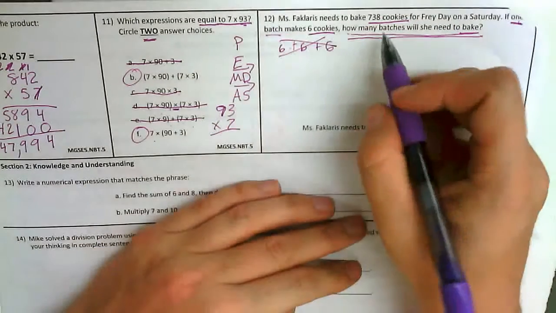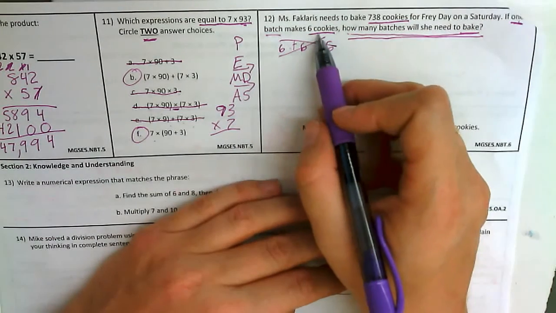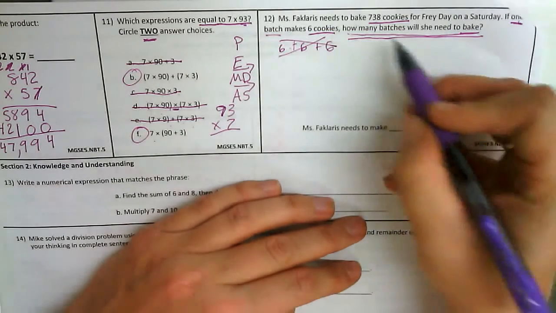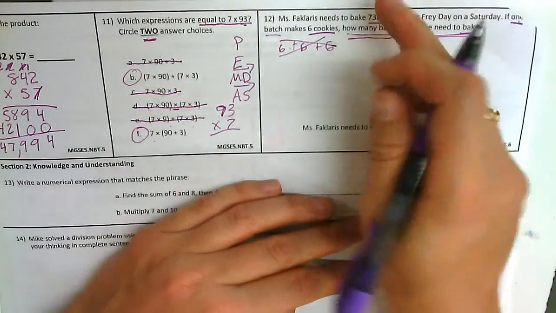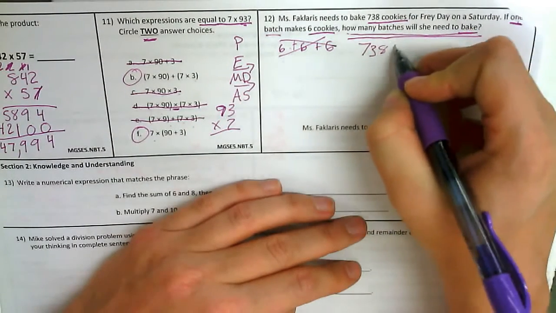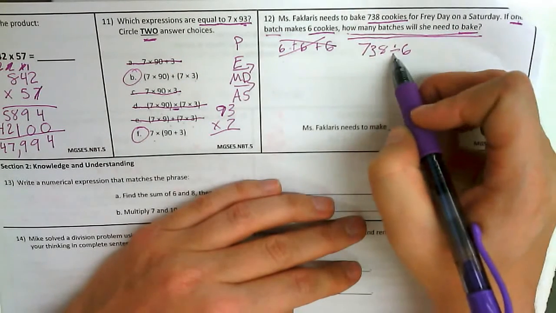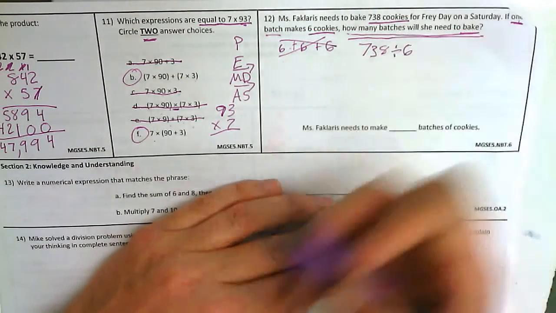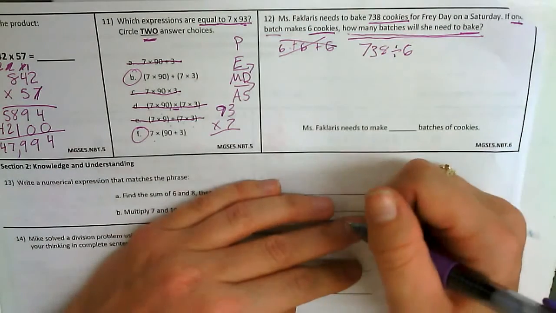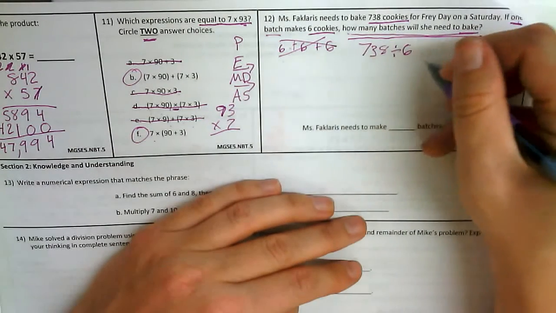Let me think, well, what if I split up 738 cookies into groups of 6? Then I can figure out how many groups or how many batches she would need. That would make sense, and that's a division problem. So this, number 12, is a division problem. 738 divided by 6. I'm going to take my 738 cookies, and I'm going to divide them into groups of 6 to figure out how many groups or batches I need. So this is a partial quotients problem. So I'm going to set up my think box, and I'm going to set up my problem.